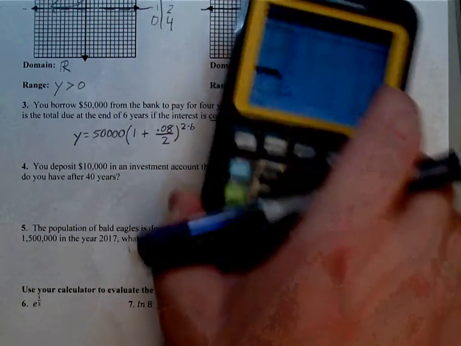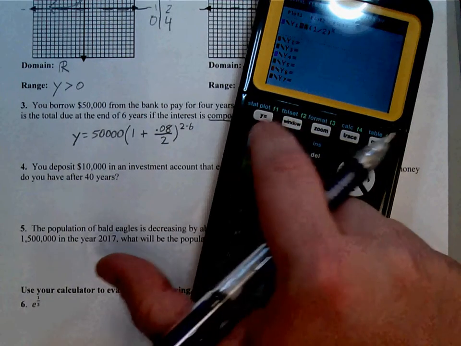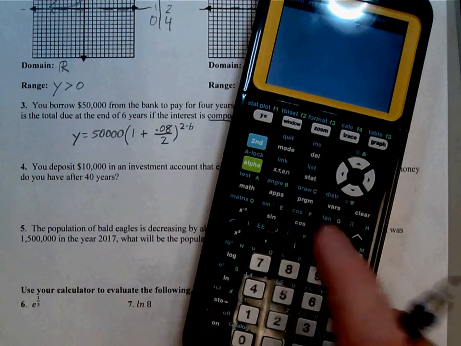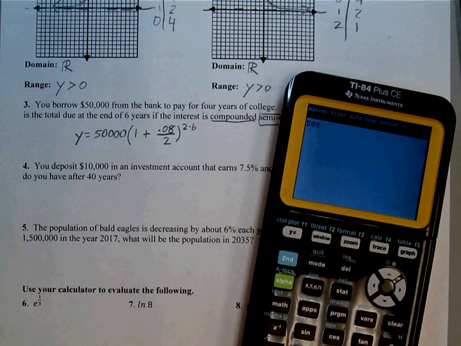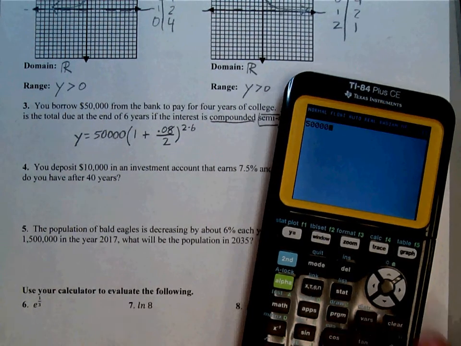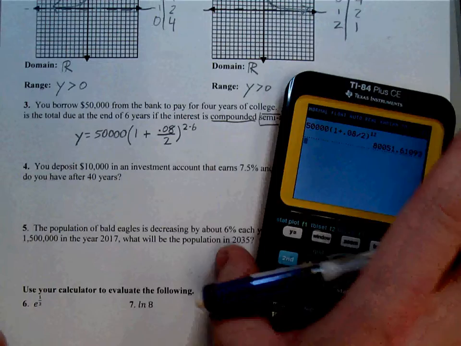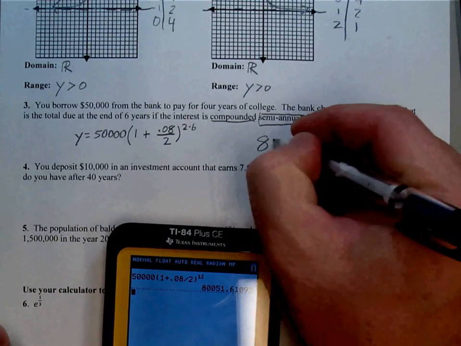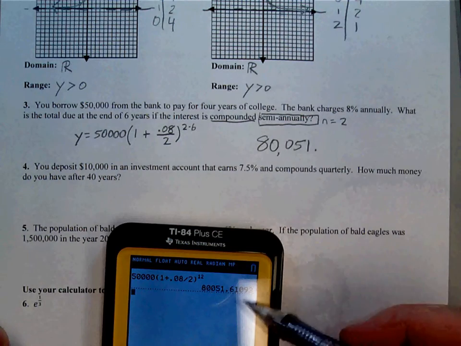So we're going to type this into the calculator. Okay, there we go. 50,000, 1 plus 0.08 divided by 2, close the parentheses, to the power of 2 times 6, or you can just call it 12. We get $80,051. And we can round to the nearest penny, so that'd be 0.61.